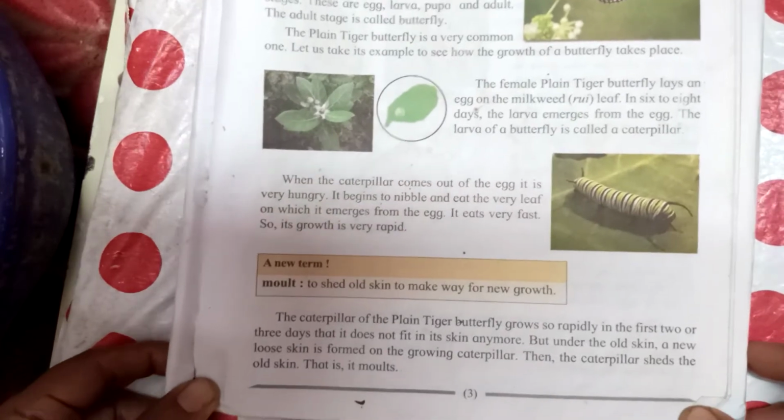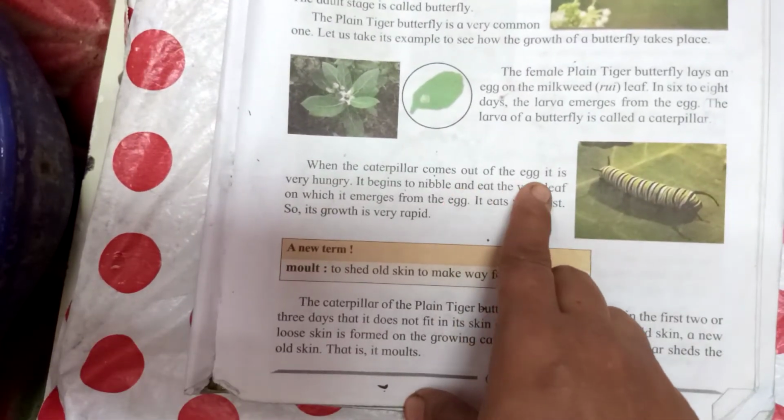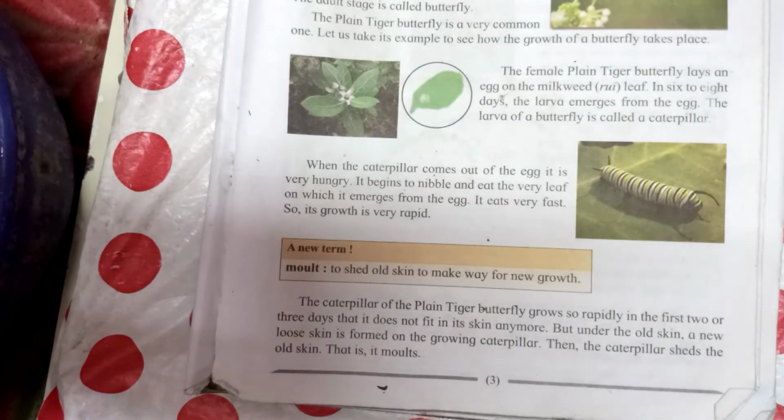When the caterpillar comes out of the egg, it is very hungry. It begins to nibble and eat the very leaf on which it emerged from the egg. It eats very fast, so its growth is very rapid.